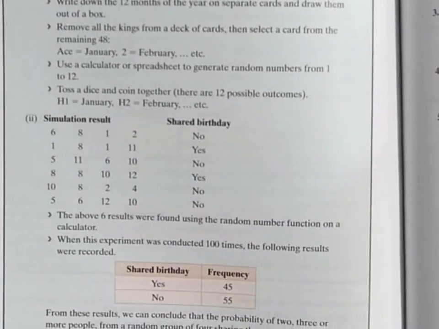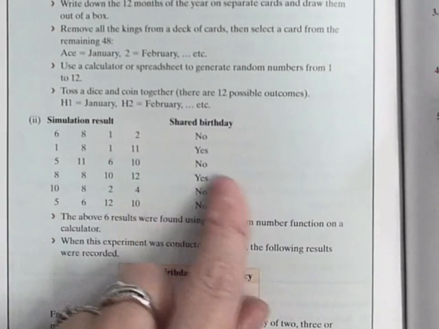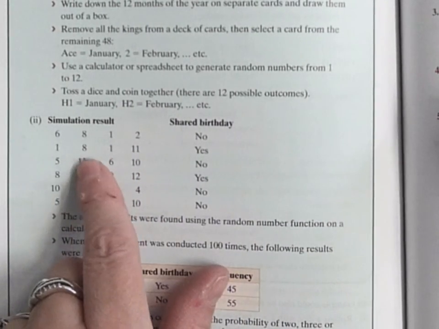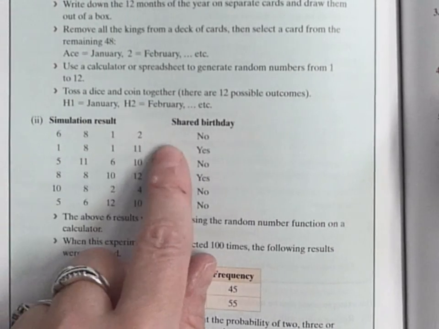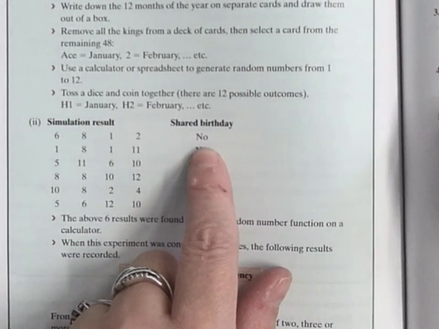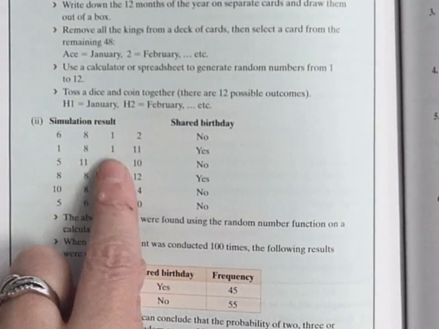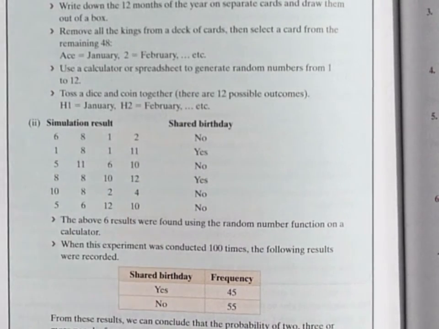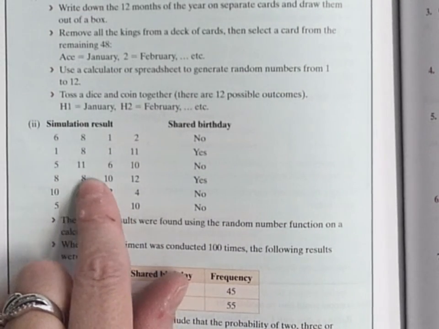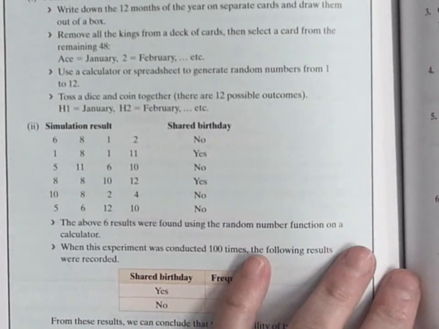Then the simulation result, shared birthday, no, whatever. Simulation result 1 is, for the 4 people, month 6, month 8, month 1, month 2, so none of them had the same birthday. The second time you did it, month 1, month 8, month 1, month 11, so 2 people were born in January. Here, month 5 months, so there's no one the same, etc. So they're different simulations, they give you examples.